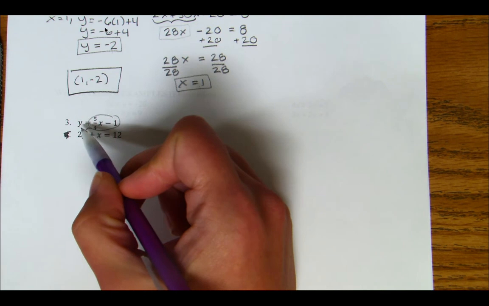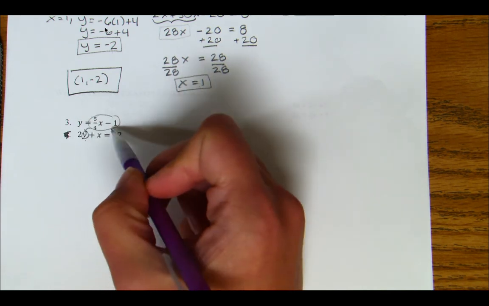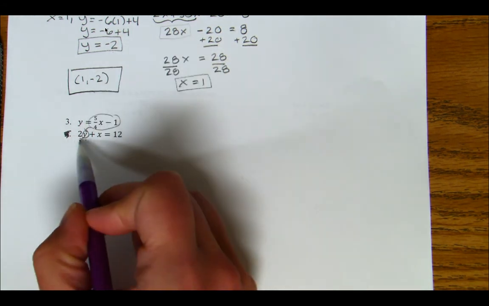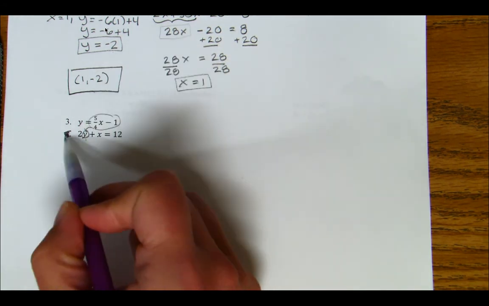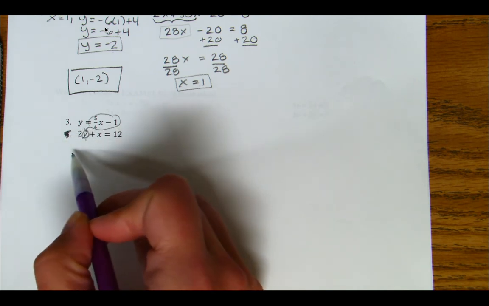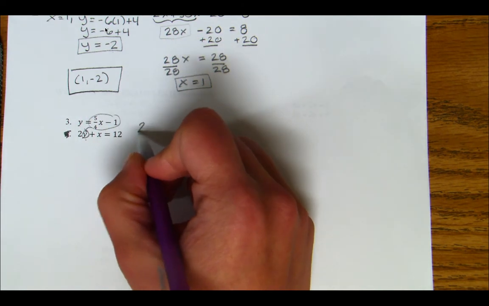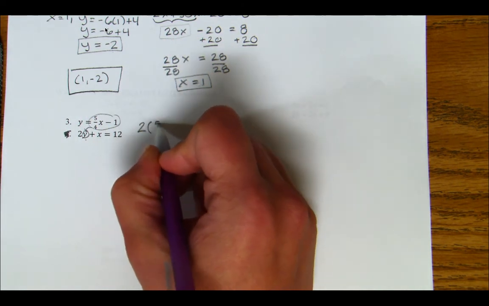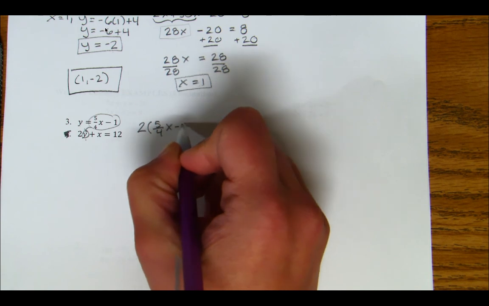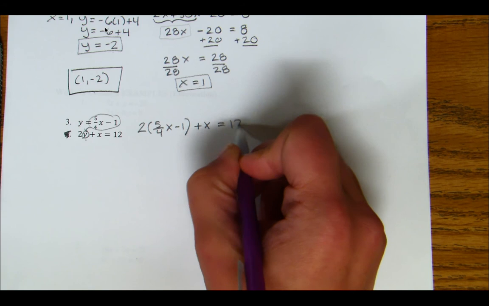So we always start out with y equals some equation, and then I'm also given an equation that's not written in slope-intercept form. So this is when we would want to use substitution. From there, I'm going to write 2 times (5/4 x minus 1) plus x equals 12.